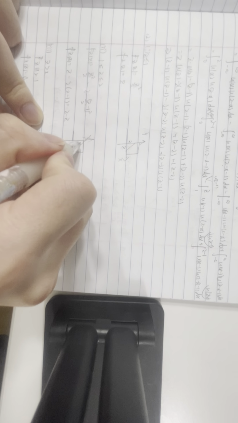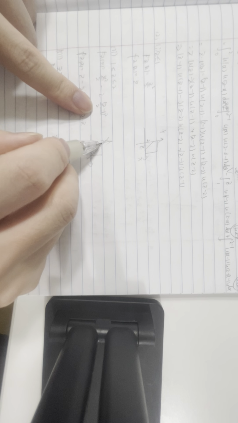And for the second one, we can see that the rectangle is larger, since z is larger than 1. So we calculate the area to be 2 minus z squared over 2 and minus 2 times the very little triangle. It is (z minus 1) squared over 2. So the derivative of it is 2 minus z.